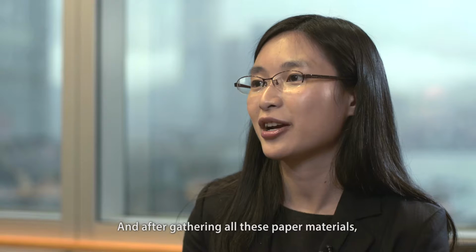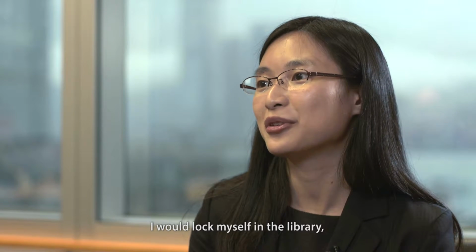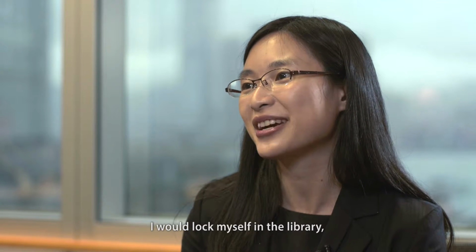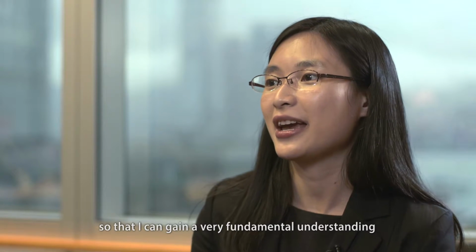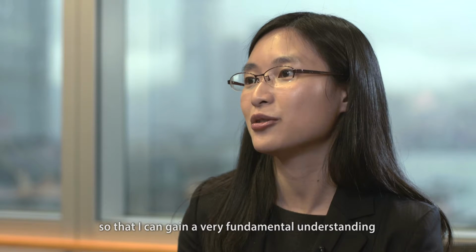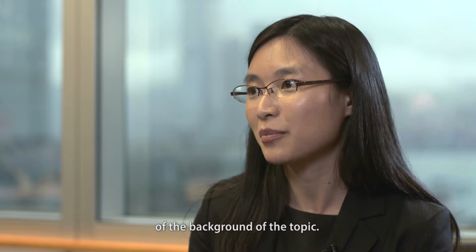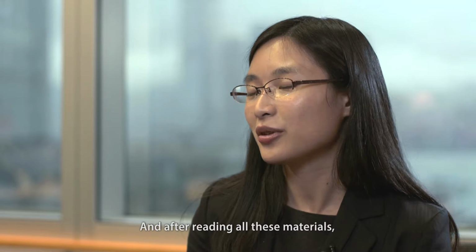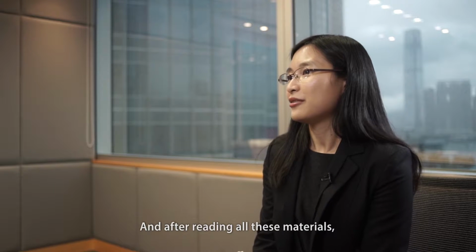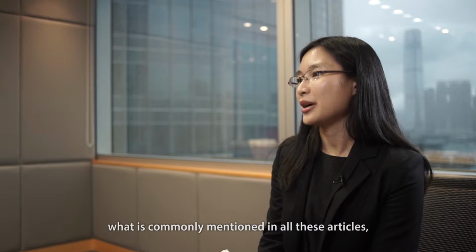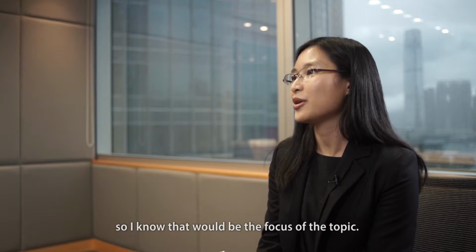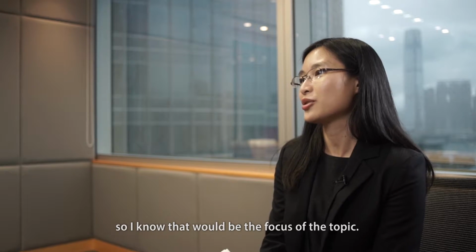And after gathering all these paper materials, I would lock myself in the library. I would go through all these materials so that I can gain a very fundamental understanding of the background of the topic. And after reading them, I would be able to find what is commonly mentioned in all these articles, so I know that would be the focus of the topic.